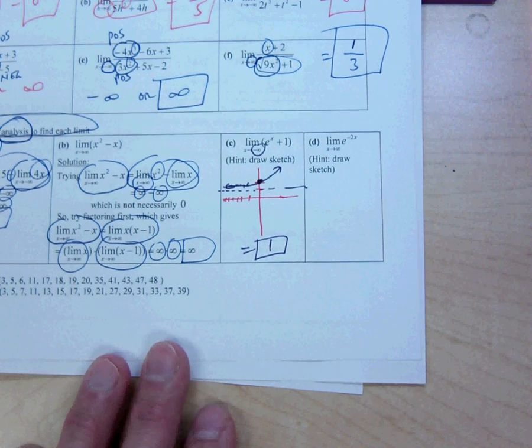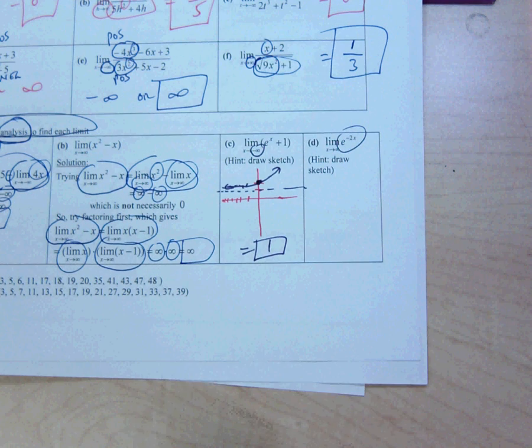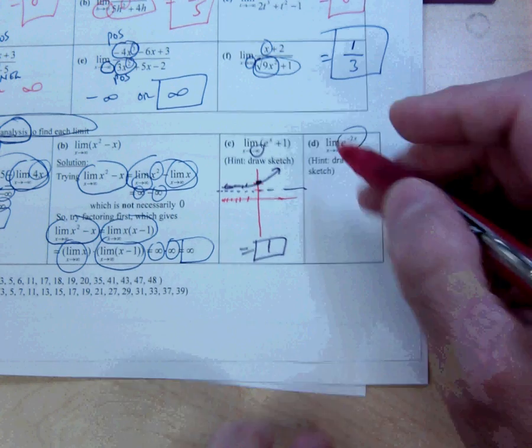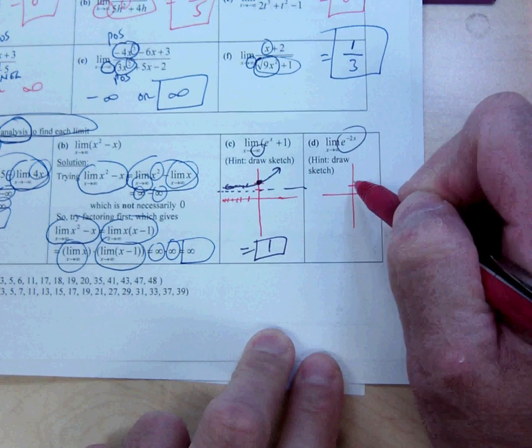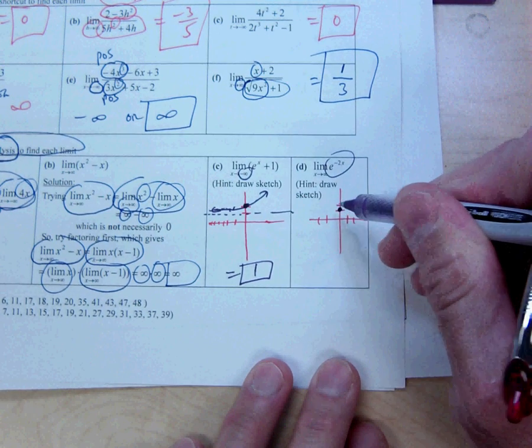Okay. What about this? What does the graph of y equals e to the negative 2x look like? Well, the 2 doesn't really change anything, but the negative flips it over the y-axis. So what does that graph look like? Does the 0.01 change? No. Does the asymptote change?